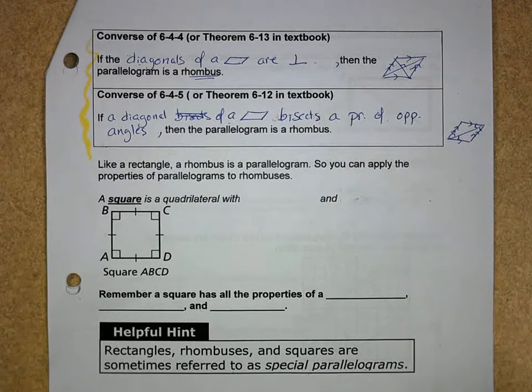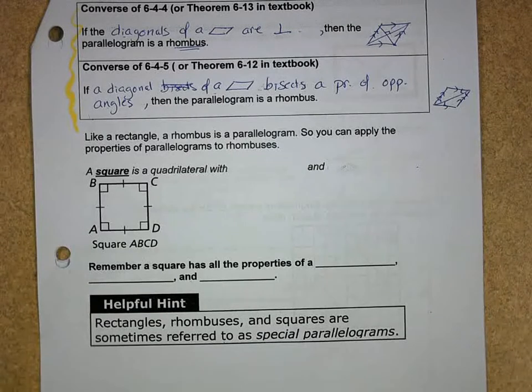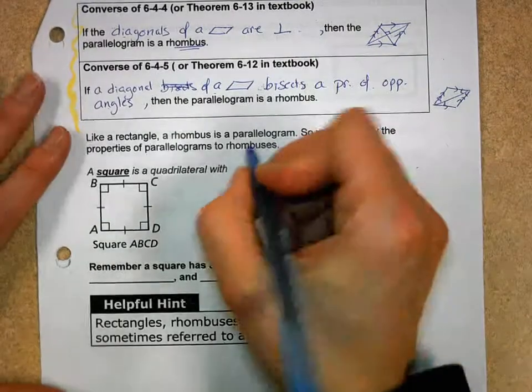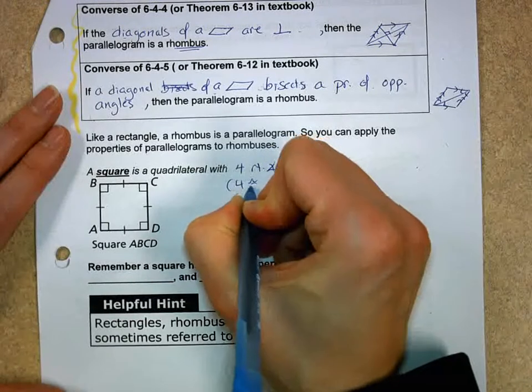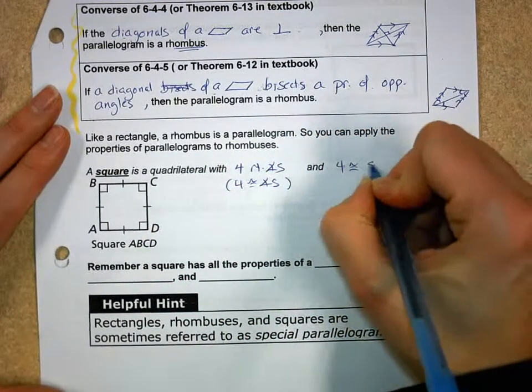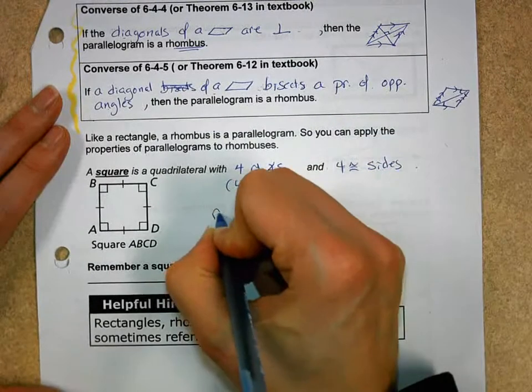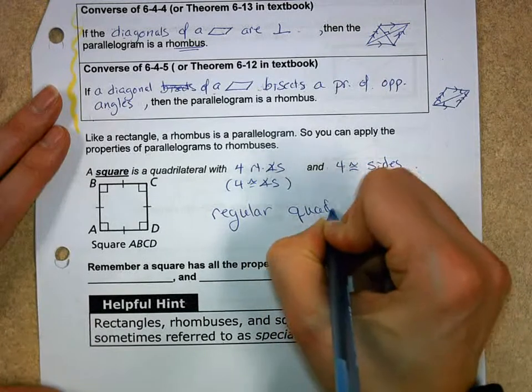Now here's the last bit of notes, and then we're going to bring it all together. We have a square. And remember I joked about this last semester, the square is the superpower. Well, it is. It's everything. You could use what you need. A square is one of those quadrilaterals with 4 right angles, or you can say 4 congruent angles, either one works, and 4 congruent sides. Basically, we call that a regular polygon. So that'd be a regular quadrilateral.